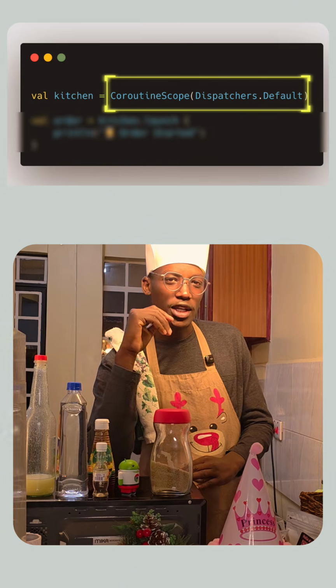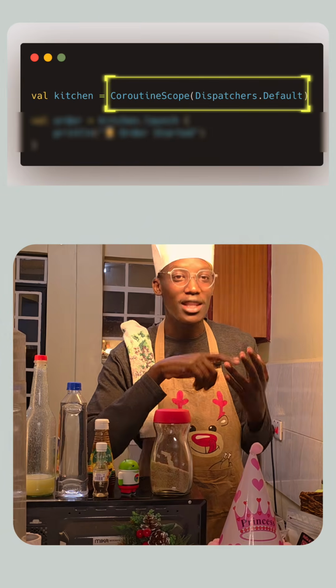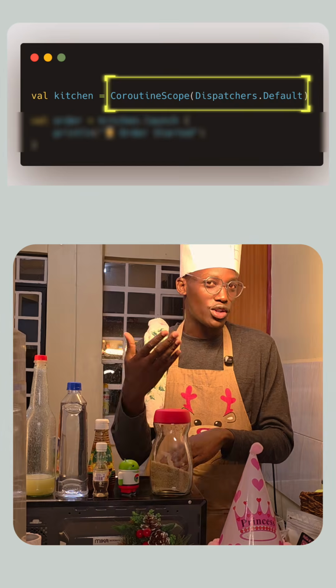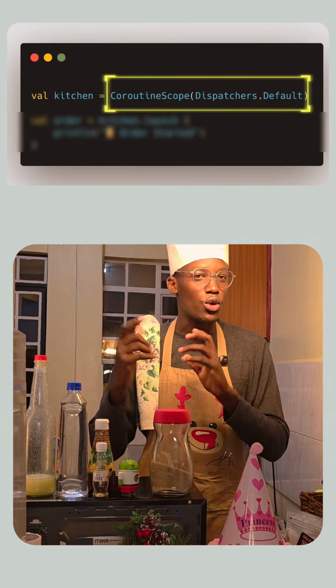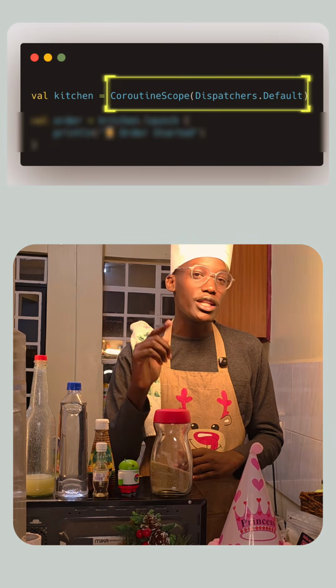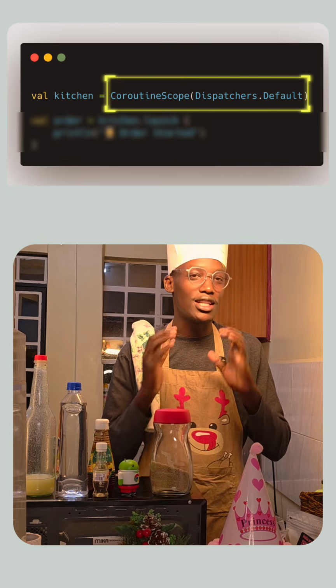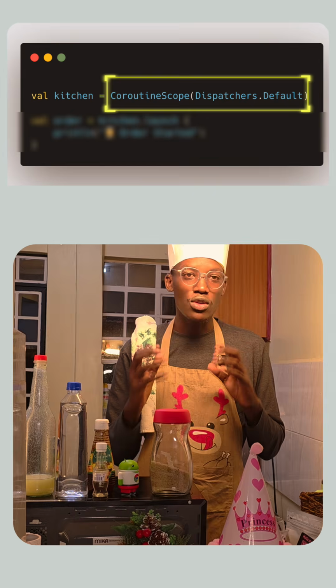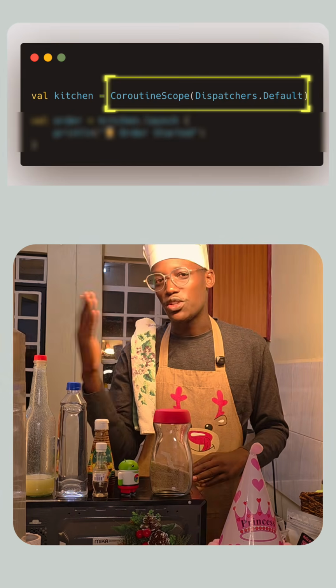For example, you walk into a kitchen and find there's a cooking gas and there's a cooker. Of course, by default, you would want to use the cooker to save on time. Same thing with coroutines. So with the dispatcher comes the default. If you don't specify the dispatcher in which your coroutine will run on, by default, you get the Dispatchers.Default to run on. So we decided to create a reference to our coroutine scope and specified our dispatcher.